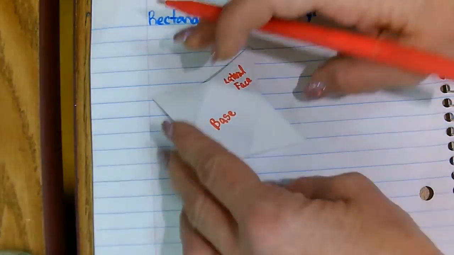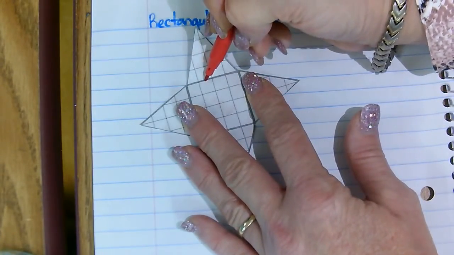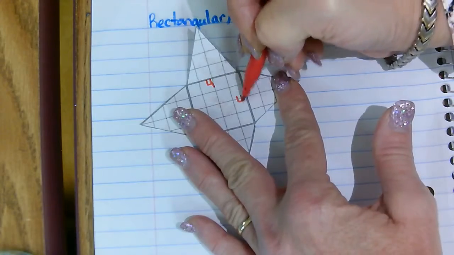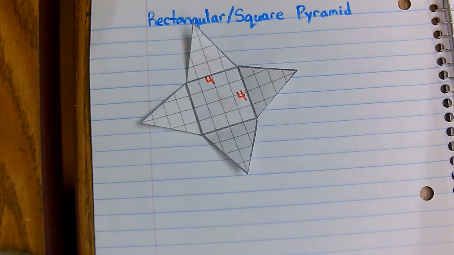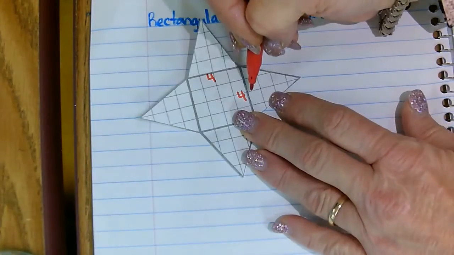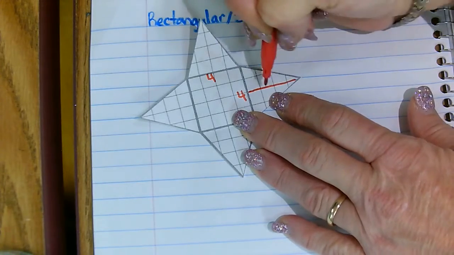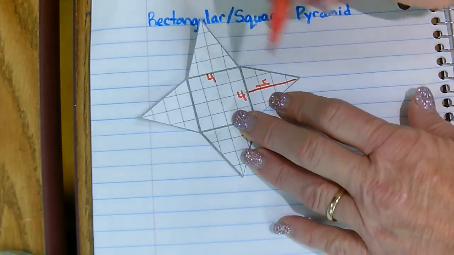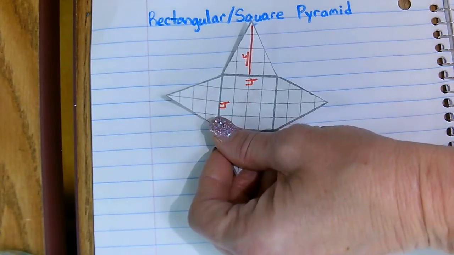Okay? Now on this one, this has a 4x4 base, so it's not just a rectangular pyramid, but it's a square pyramid. The height here is 1, 2, 3, 4 also. All right, so that's going to help with this.